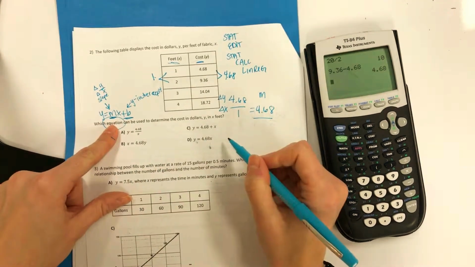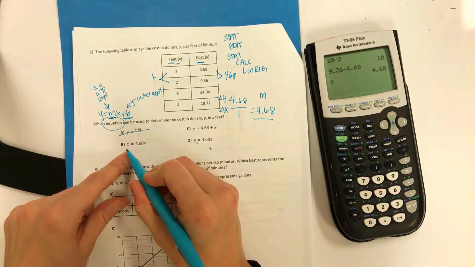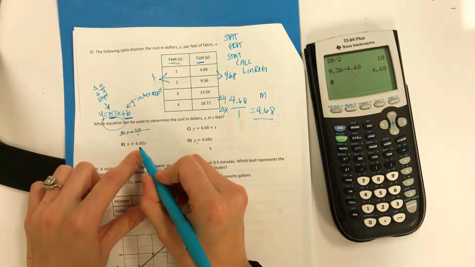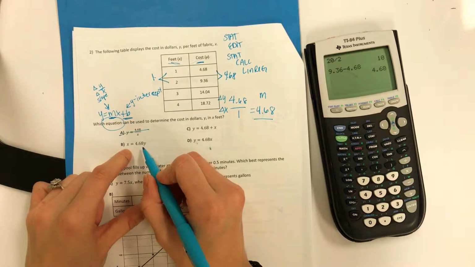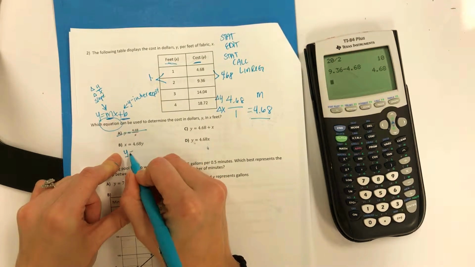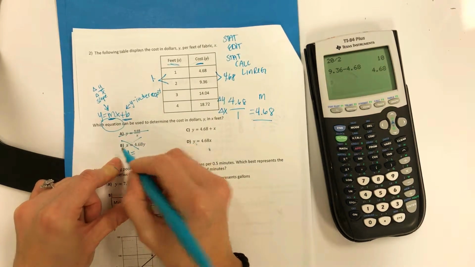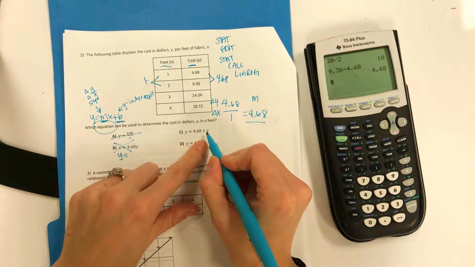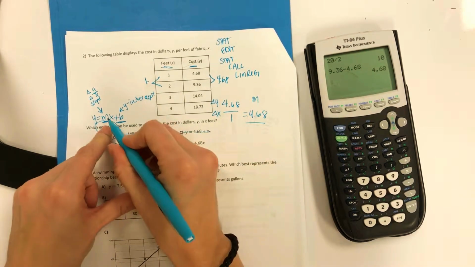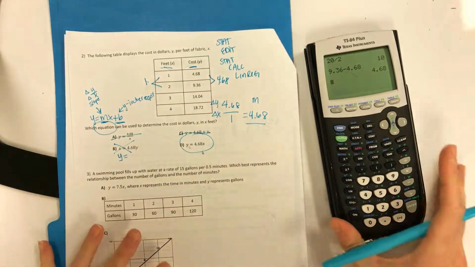which one of these matches that? Well, this is saying dividing. That's not what we're looking for. This is saying x equals 4.68y. I guarantee some people will pick this. Don't pick this. It needs to be y equals. And your m is always being multiplied by your x. So this guy, immediately knock that guy out. So then C, y equals 4.68 plus x. Nope, we're multiplying. When it's right next to your x, that means you're multiplying. The only one it could be.